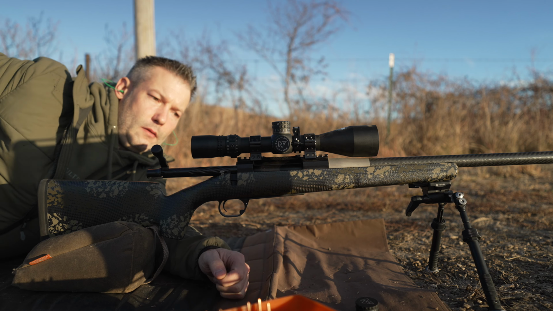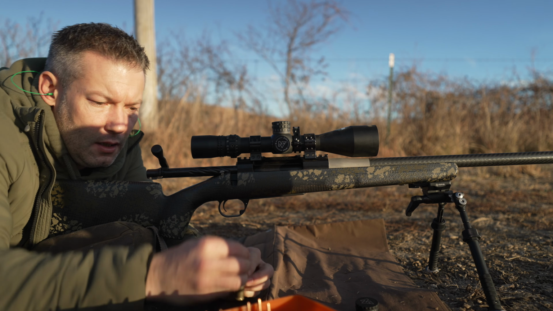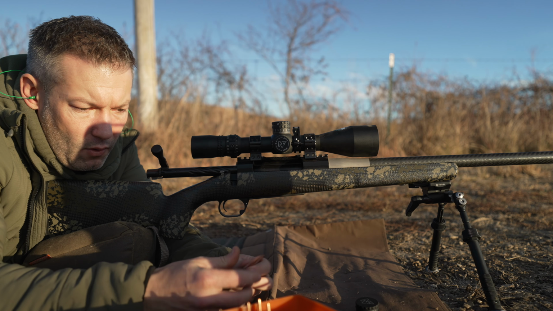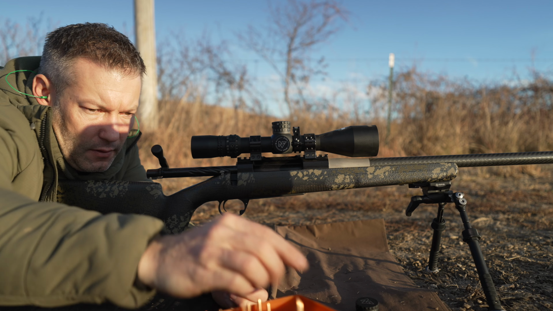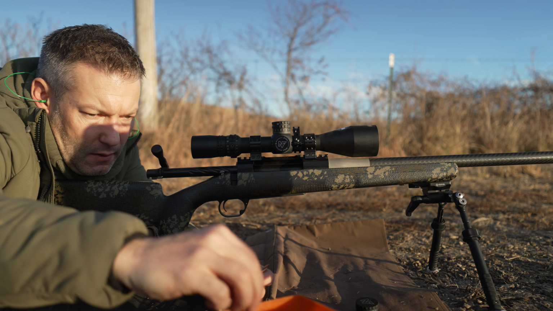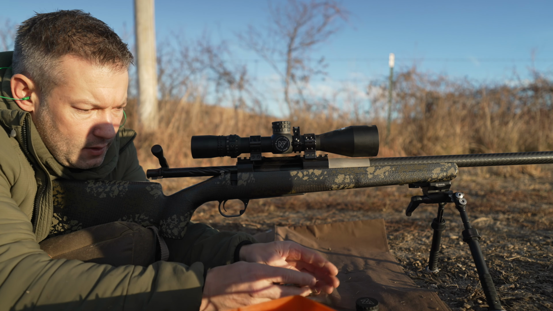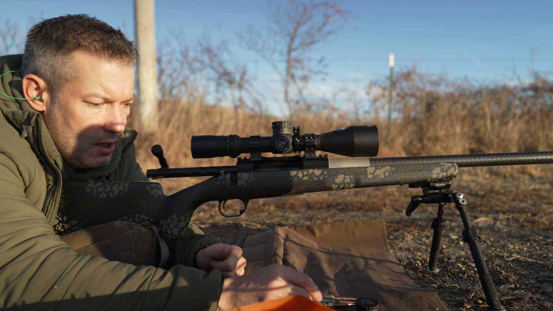All right, got the target marked with those. The point of impact was still consistent with the lower charge. Okay, 66.1. I think the barrel is starting to speed up.